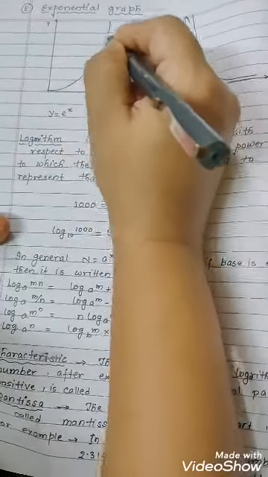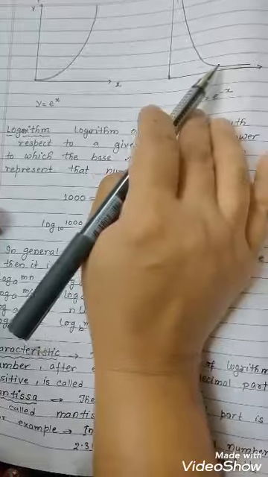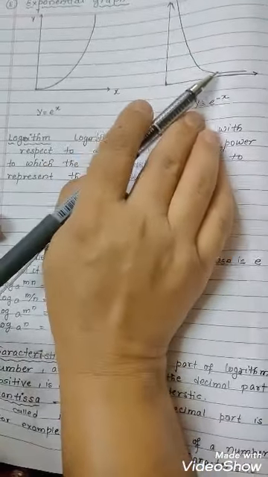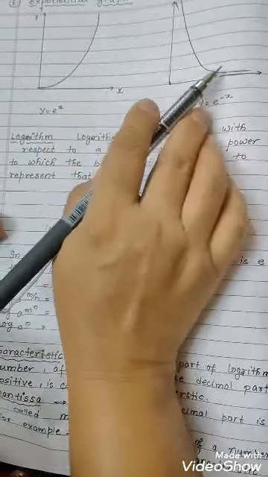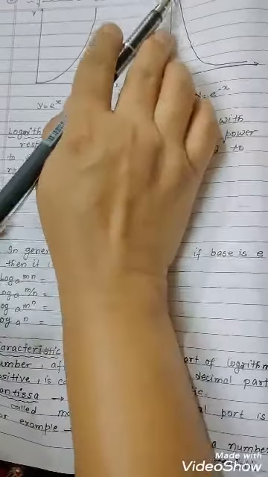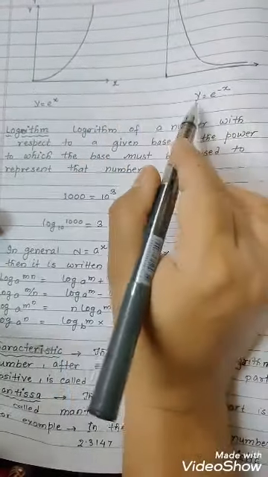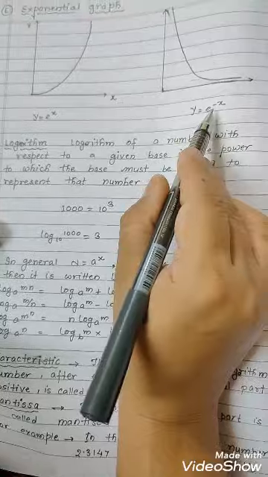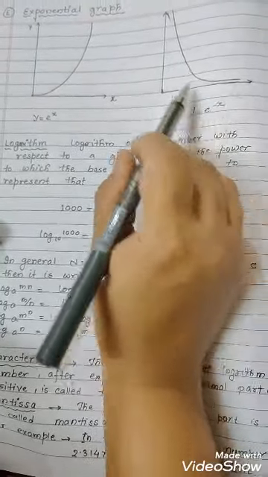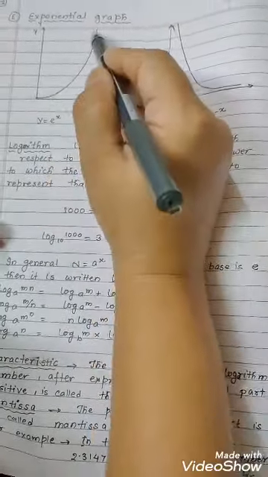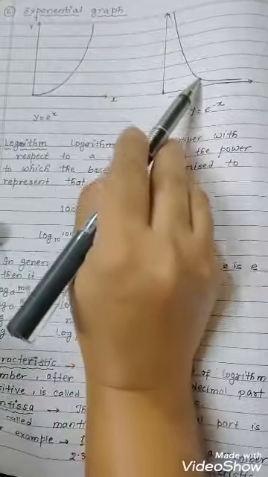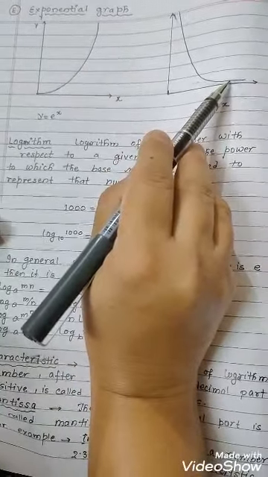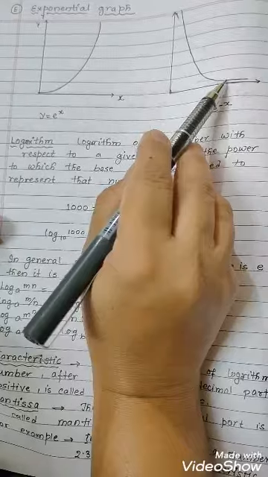It is exponentially rising. Here you will find with the increase of the x coordinate, the y coordinate is decreasing. That means y equal to e to the power minus x. So this is called the exponential rise graph, and this is the exponential fall graph. So this type of graph you will see.